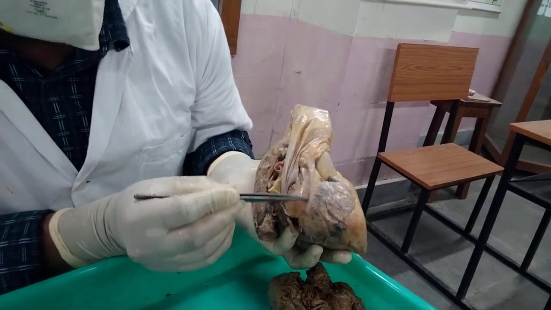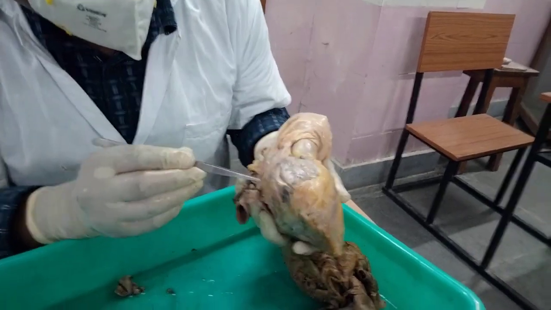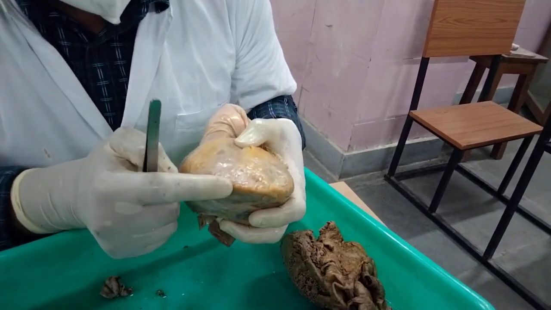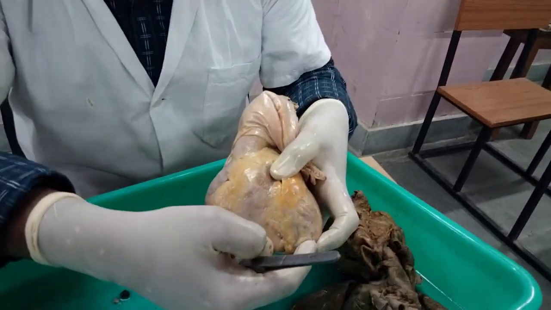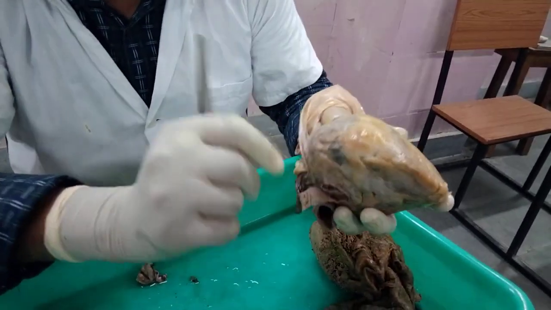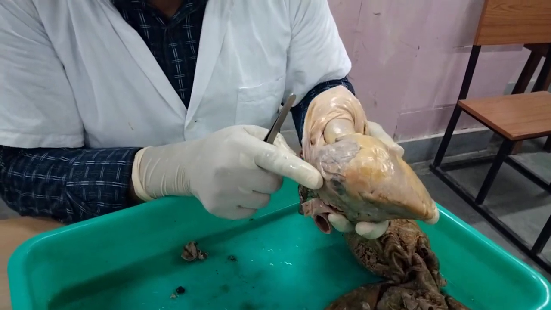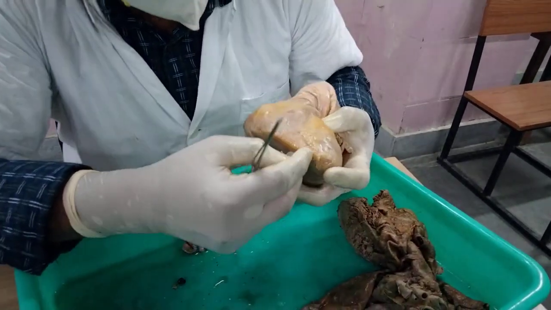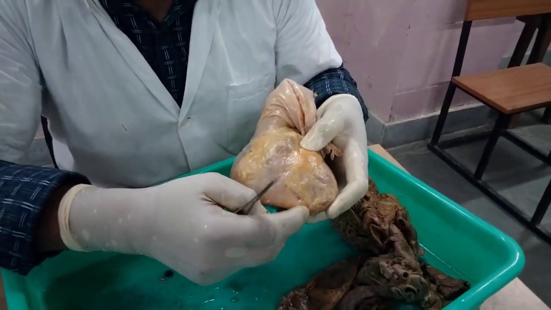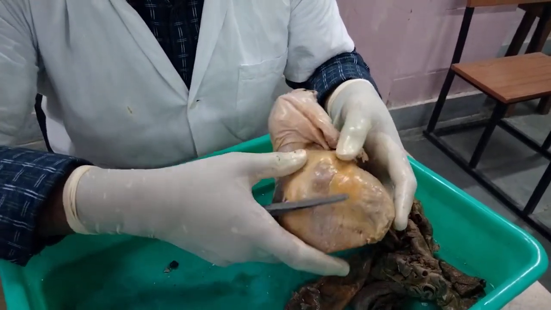Here presents a sulcus, another sulcus terminalis. Next, the inferior border starts from the opening of the inferior vena cava and the sharp margin up to the apex. It is not similar to that of lung. In lung, the inferior border is circumscribed, but in case of heart, the inferior border starts from the opening of the inferior vena cava and goes up to the apex. Close to the apex there is a depression, the notch known as the incisura apicis cordis. It lodges the anterior interventricular branch of the left coronary artery.